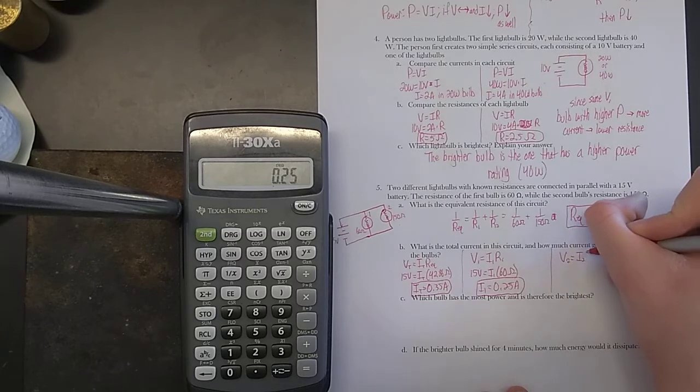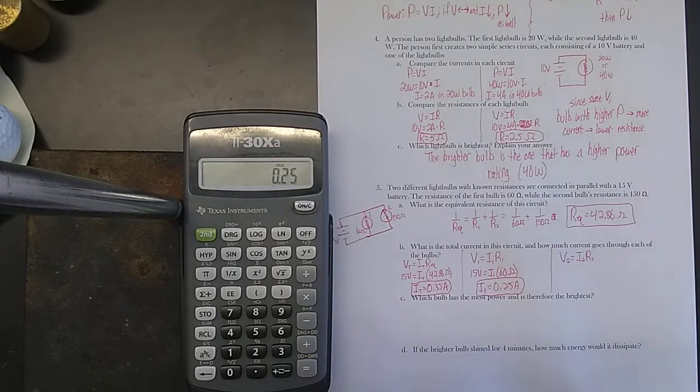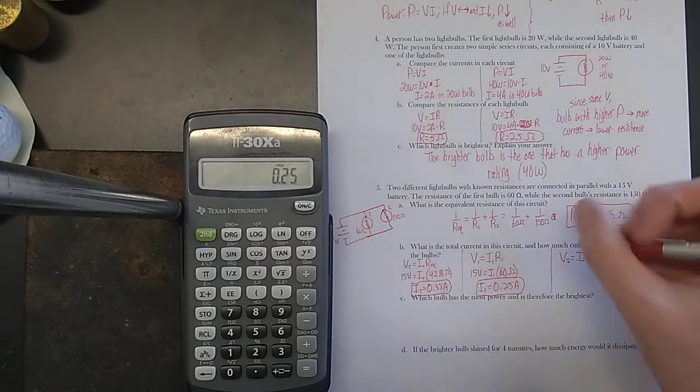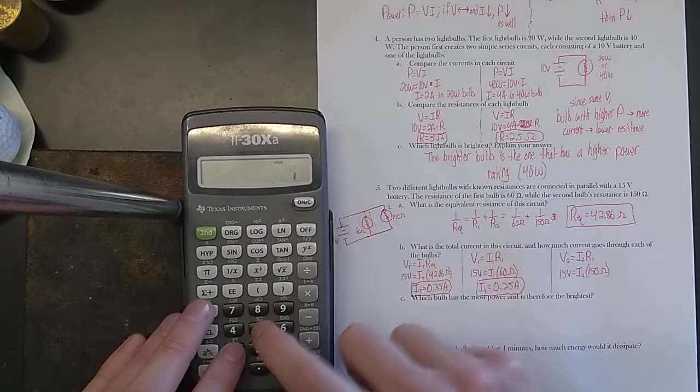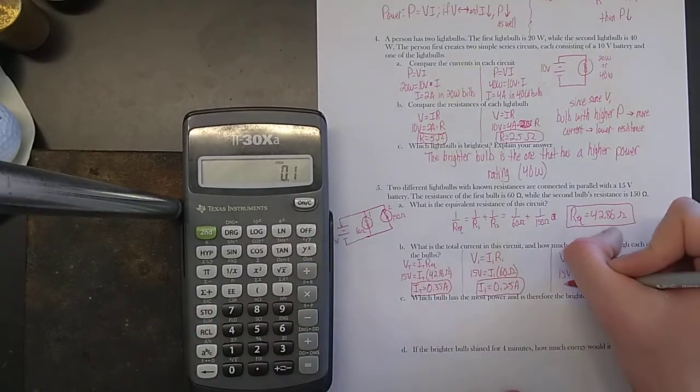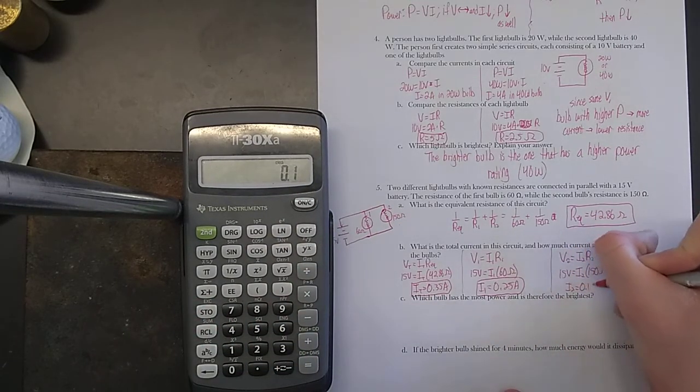V2 equals I2 R2, and again, the 1s and 2s aren't necessary, but they help me keep the bulbs straight. This will be a 15 volt drop. I2, 150 ohms, 15 divided by 150 is 0.1 amps.